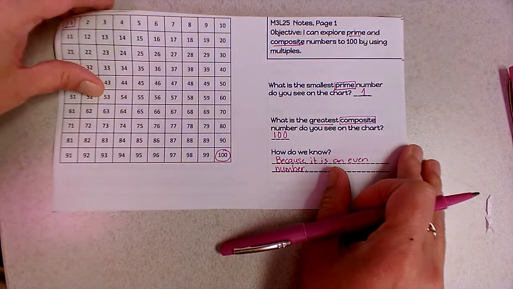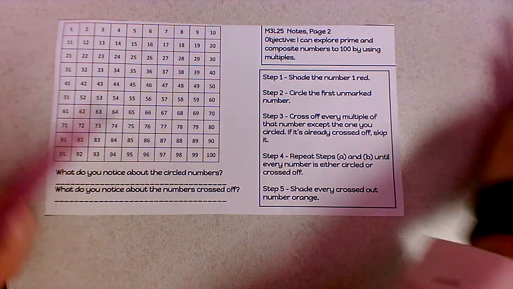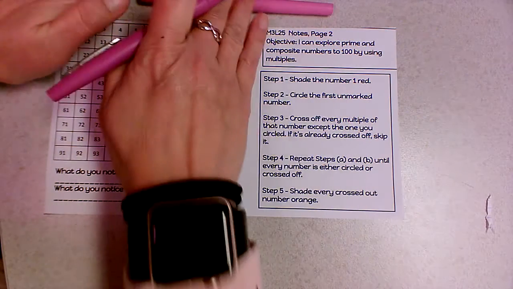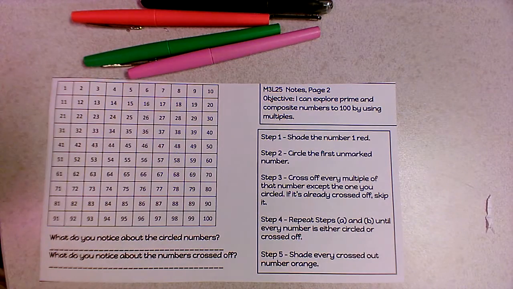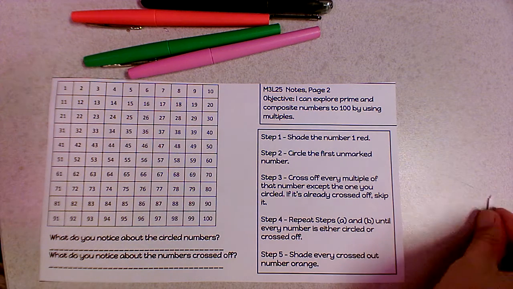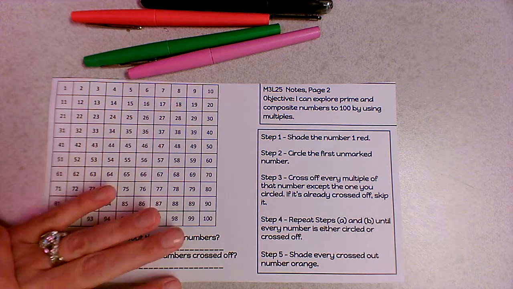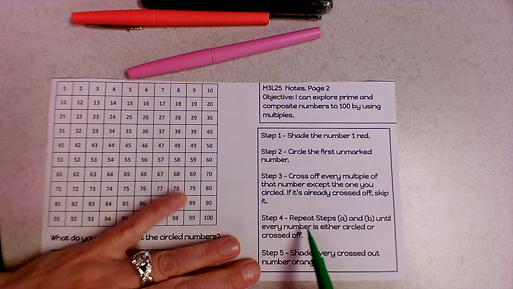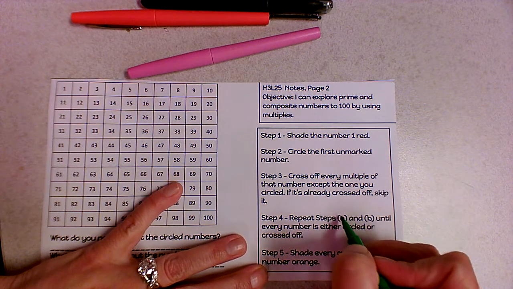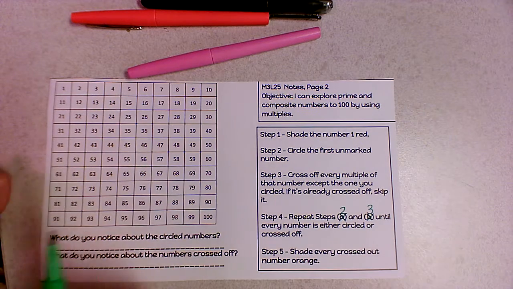All right, so we're going to continue. You may need to pause the video if you need. What you're going to need is a bunch of different color writing utensils. We are going to be doing some stuff with our hundreds chart with multiples today. So here we go, we're going to follow our steps here. And down here, I do want to point this out to you. It says repeat steps A and B. It's actually repeat steps 2 and 3, and you'll find out what that means in a little bit.